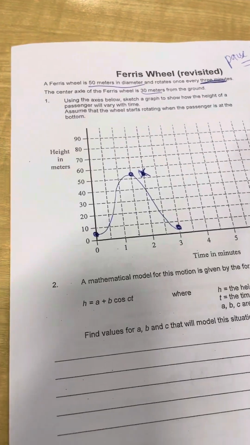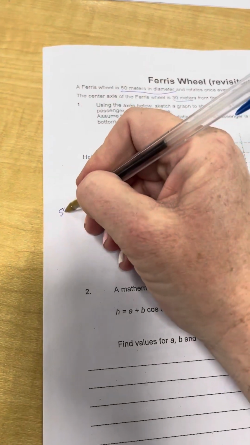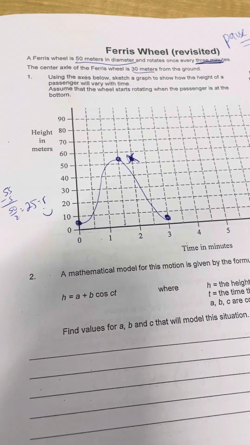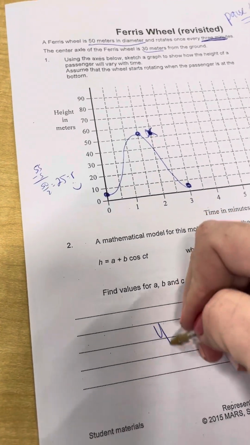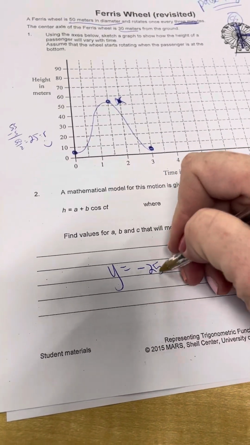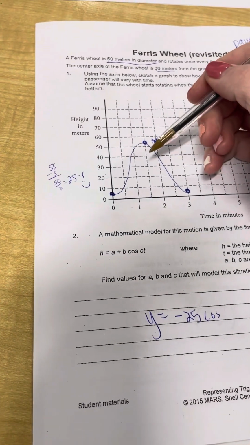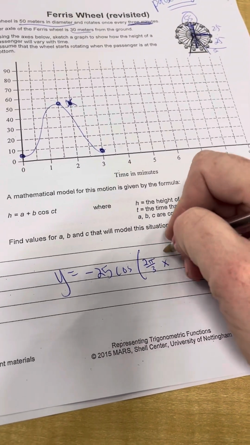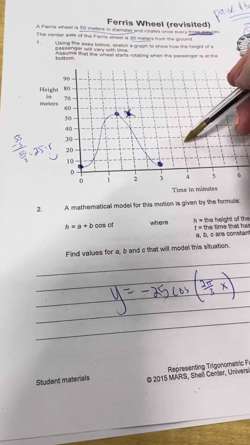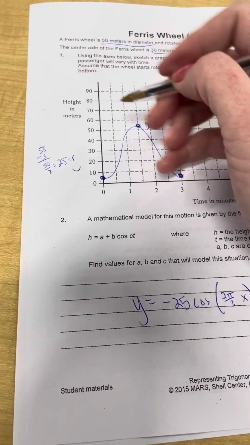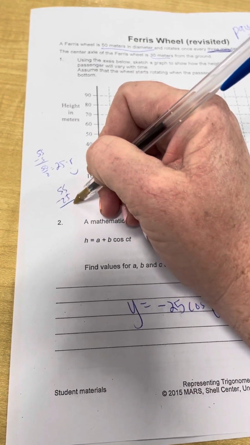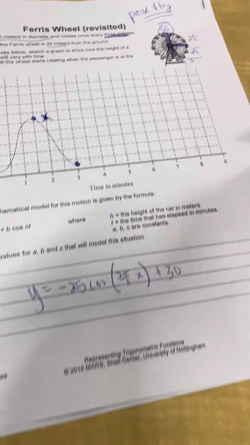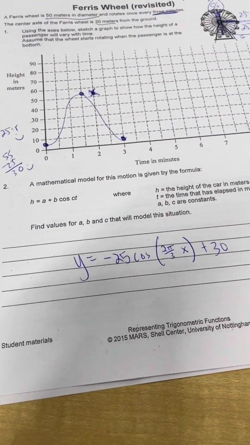Okay, let's talk about it. We have 55 minus 5, cut in half, 25. Guess what? That's the radius. The amplitude is the radius. It's starting down, so negative 25 cosine. It ends at 3, so this is going to be 2 pi over 3. I can't reduce that. And we're looking for the midline. So if I had 55 and I took away 25, that would be 30, which makes sense because that's the midline.